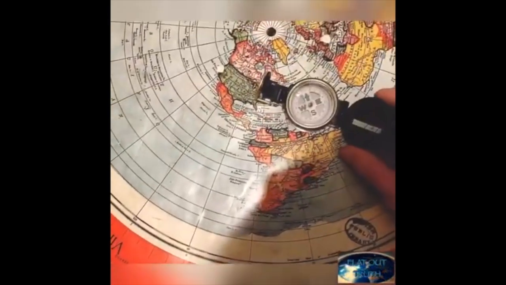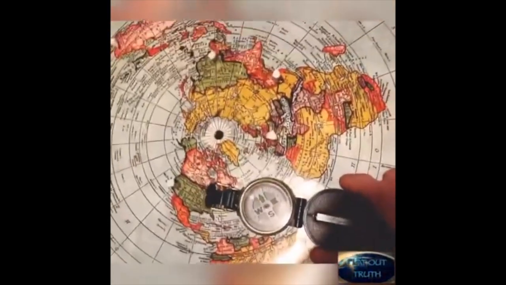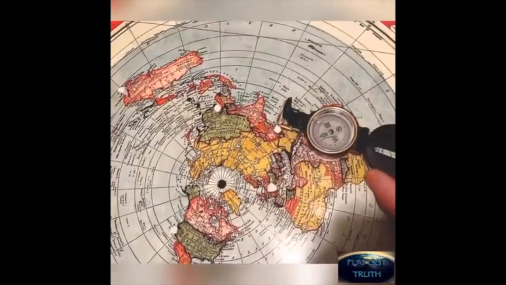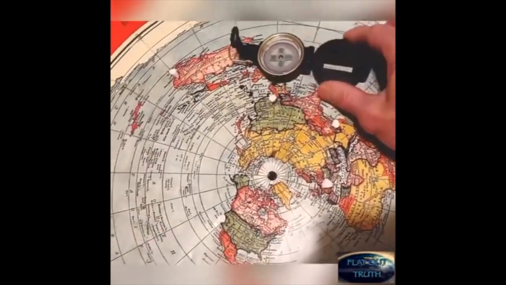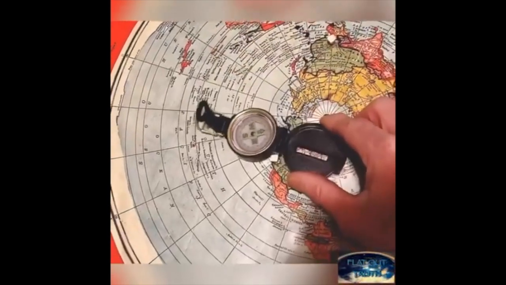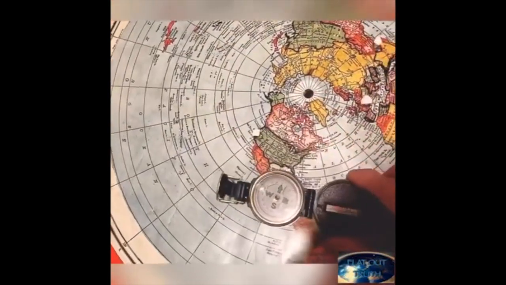Now watch what happens to the compass. It automatically points to the center of the flat earth map. Now watch as I move it around the center of this. Being that it's magnetized, it will automatically point to the center no matter where it is on this map.